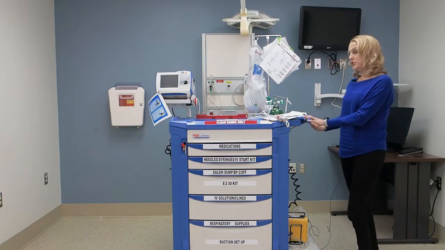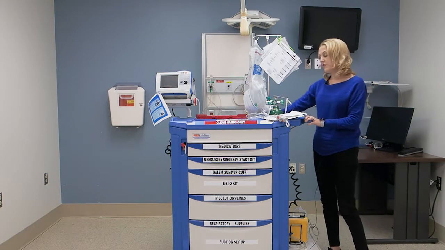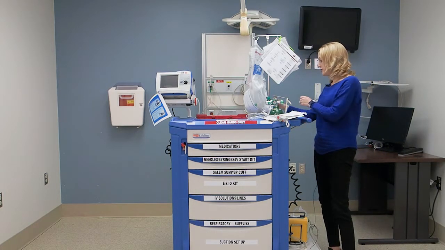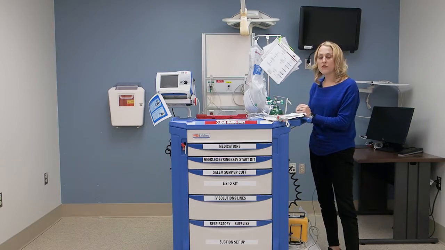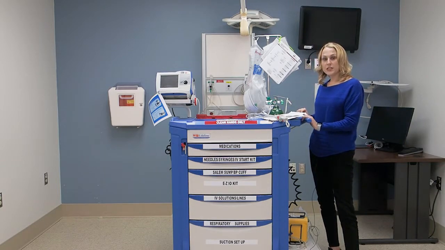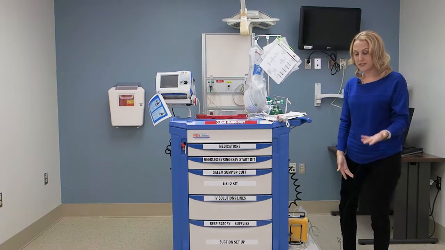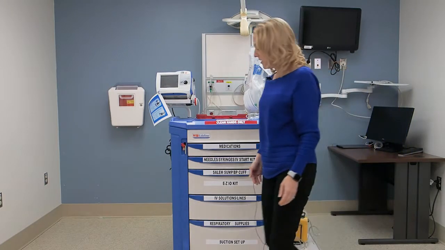While I'm here, I do want to point out on the back of our cart is the backboard. You simply remove it, it comes off, and you would put it underneath a patient if they are lying on a soft surface, and then that way the surface can be hard when you're giving chest compressions.